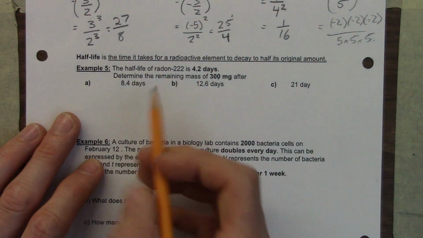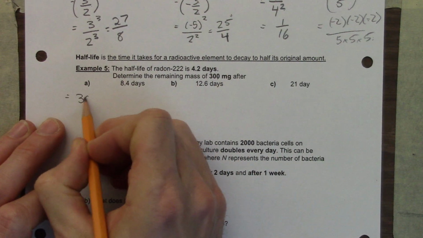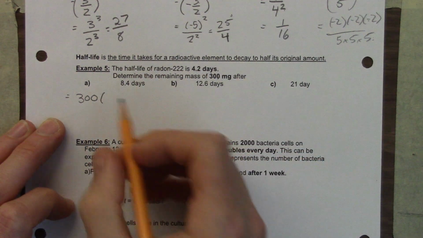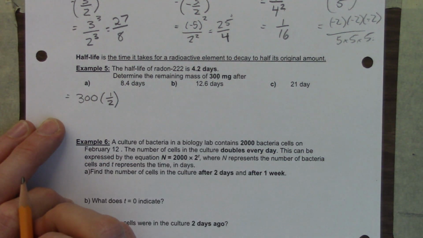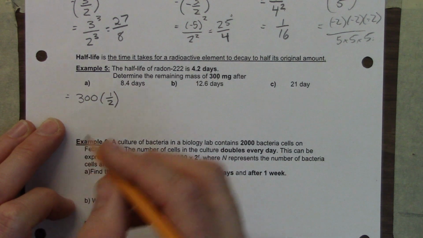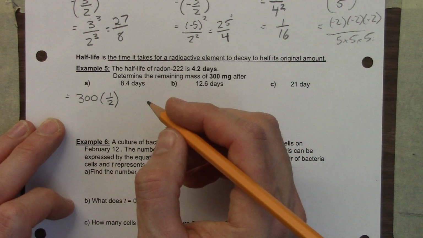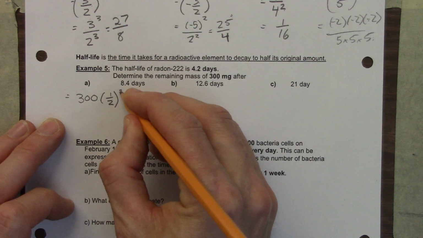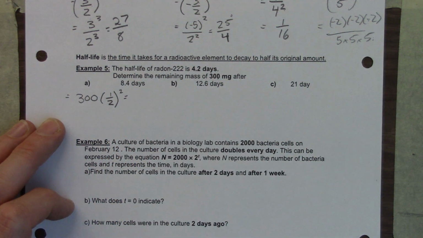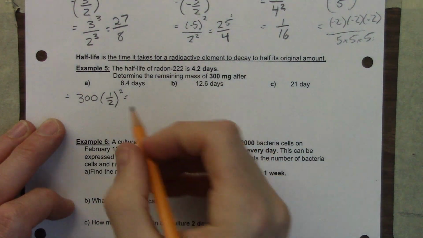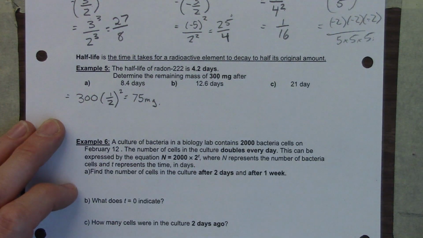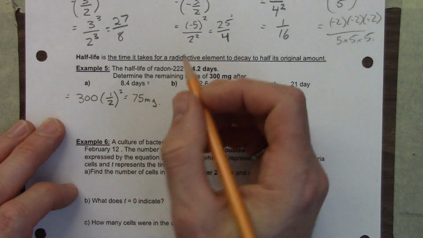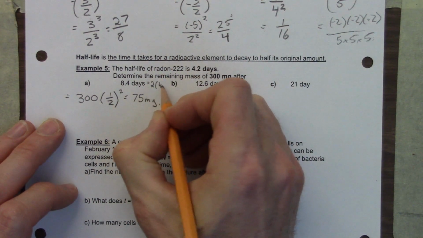Okay. The way we determine this is there's a formula. You're going to put the amount times, in this case, the half-life. So half raised to the exponent of 2. Okay, so this is going to work out to 75 milligrams. Okay, and the reason it's 2 here is because 8.4 is equal to 2 times 4.2.